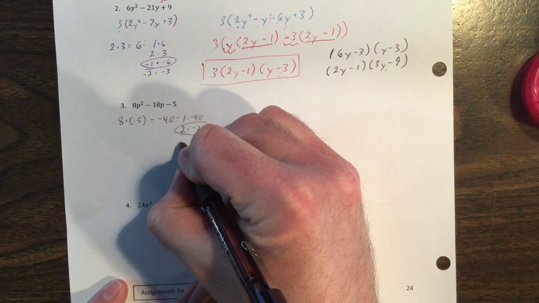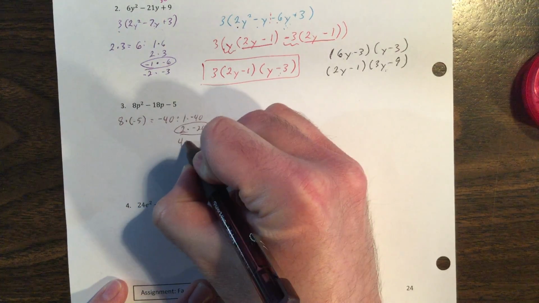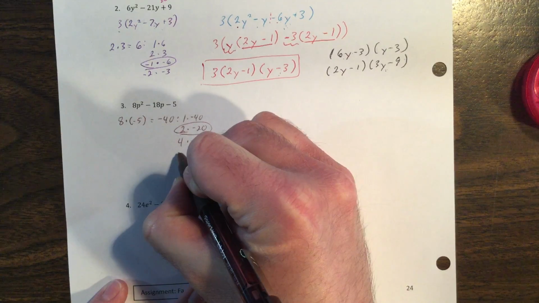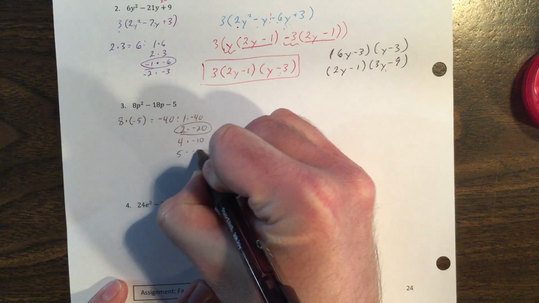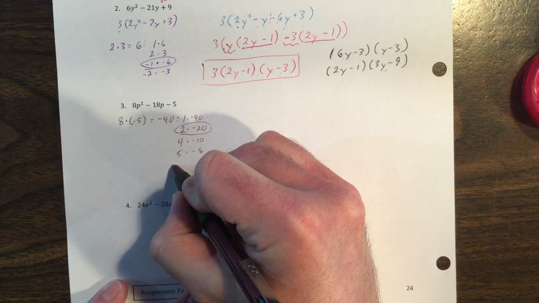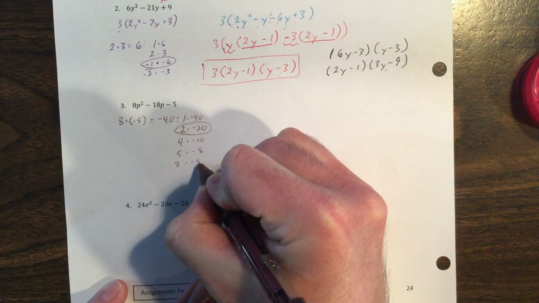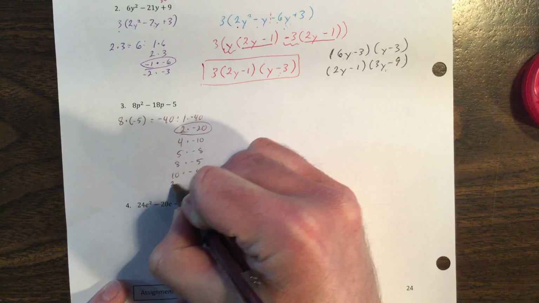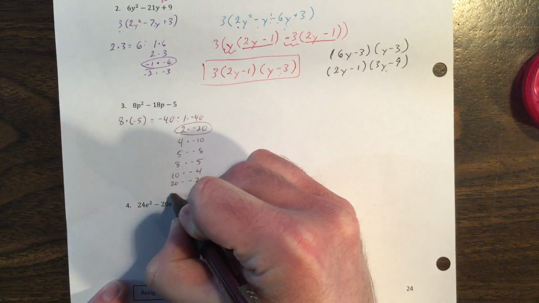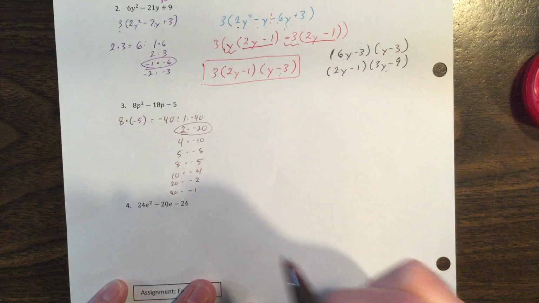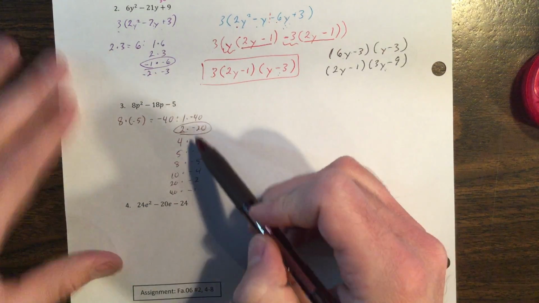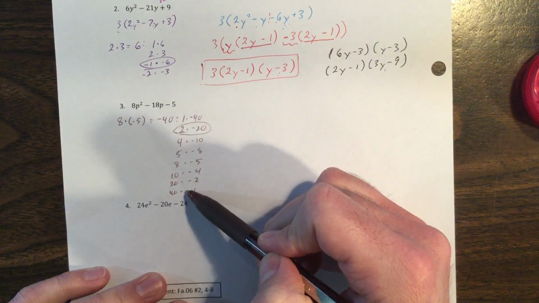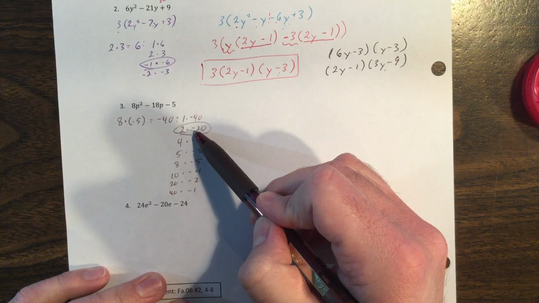Okay, you can do the other ones as well. We have 4 times negative 10. We have 5 times negative 8. And we can do the other ones as well. 8 times negative 5, 10 times negative 4, 20 times negative 2, and 40 times negative 1. Now remember, I've mentioned in the past, you do not have to show all of this, you just have to show the one that you are using.